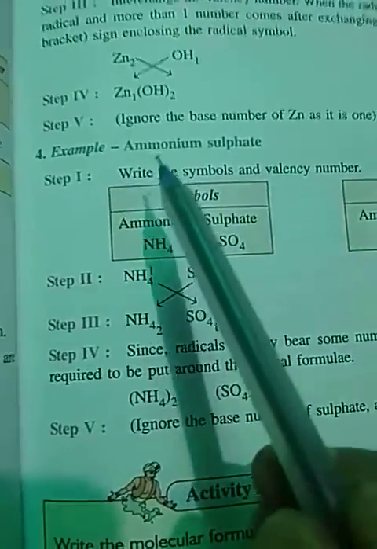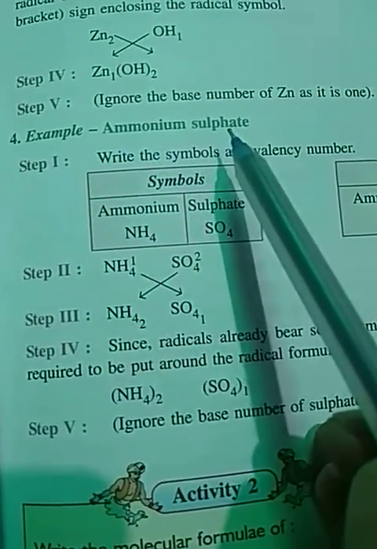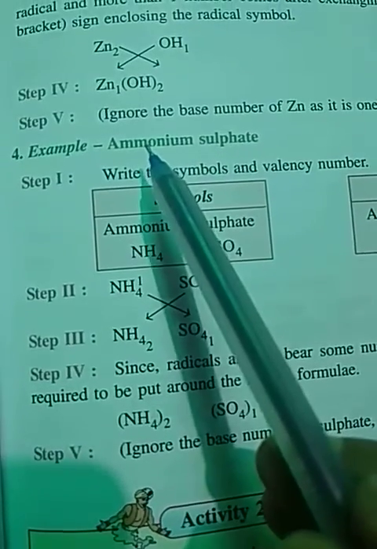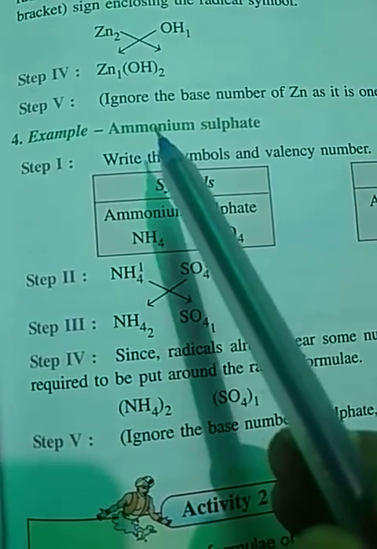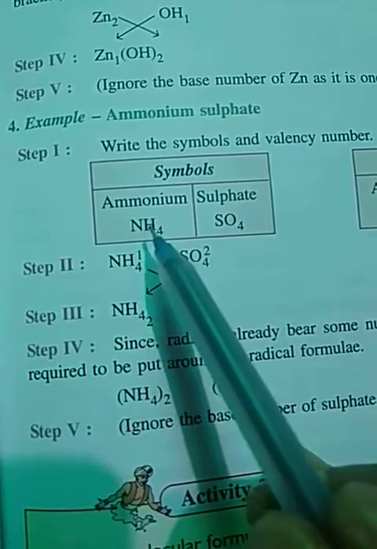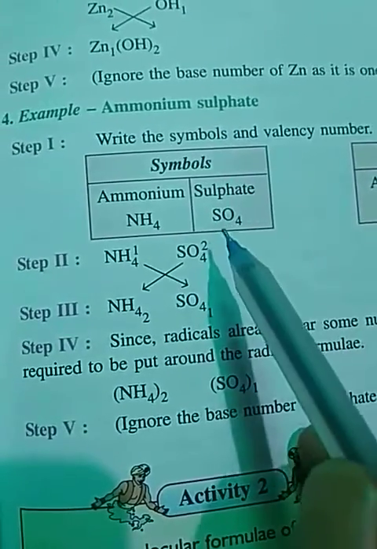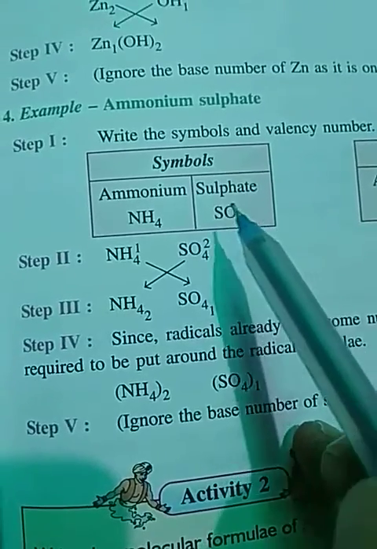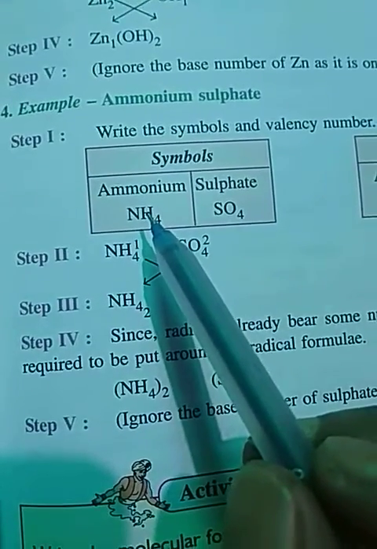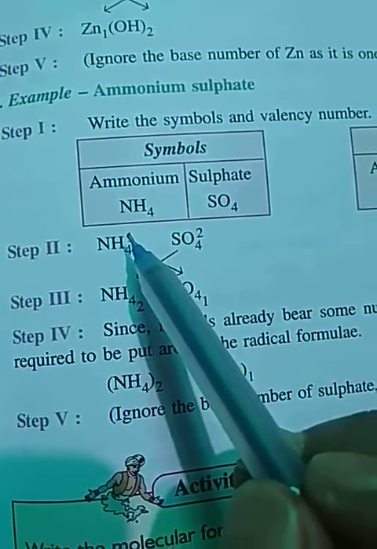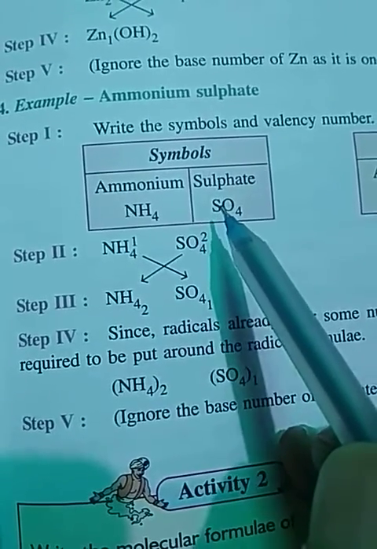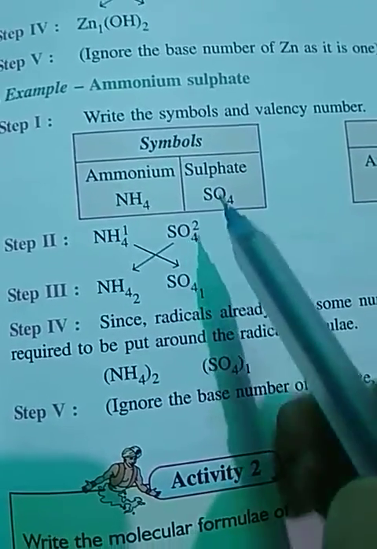Likewise here is ammonium sulfate. The symbolic representation of ammonium is NH4. Sulfate is SO4. Valency of ammonium is 1 and valency of SO4 is 2.